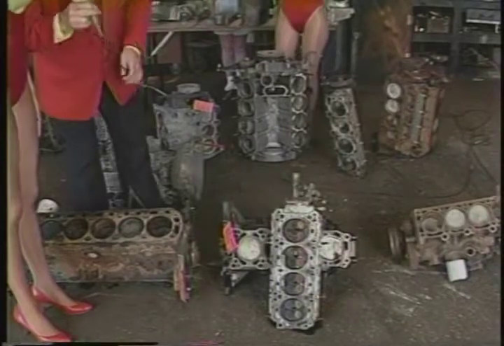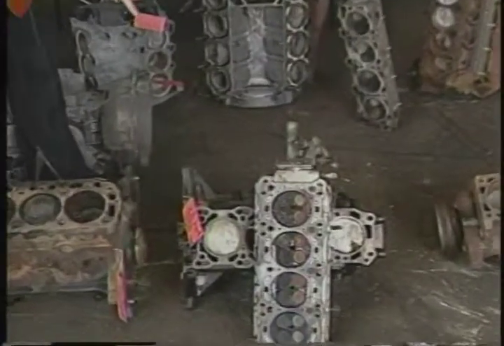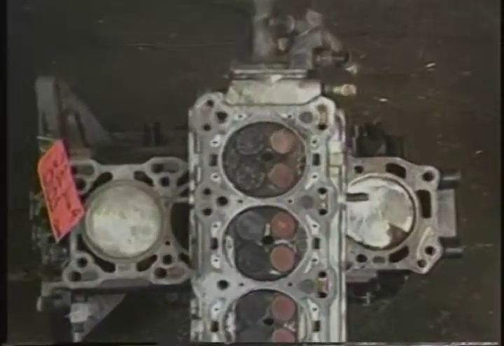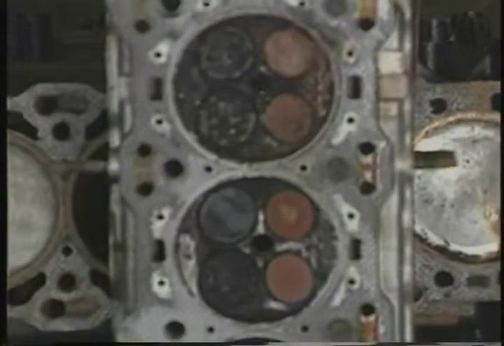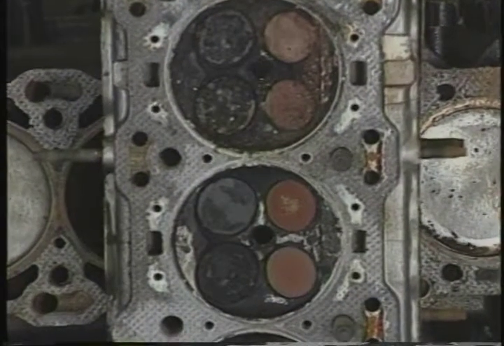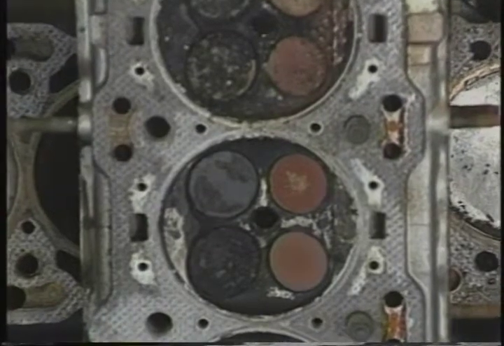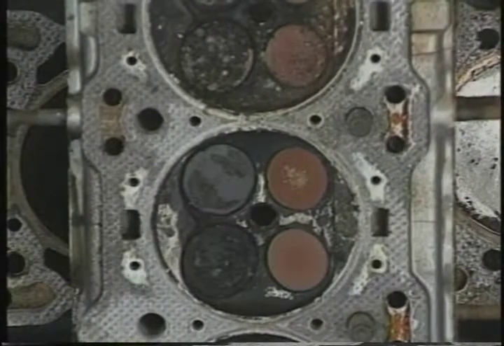What have we got here? This is an inline 4, and what's most important about this one happens to be the quad 4. The quad 4 means General Motors has talked a lot about this lately. It really was their first step into state-of-the-art engine design, in that it had 4 valves per cylinder.